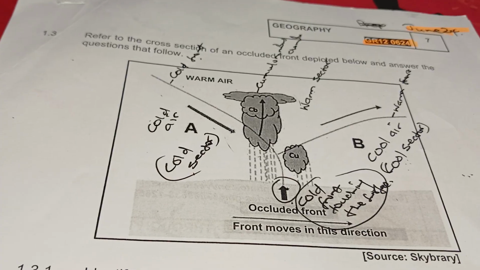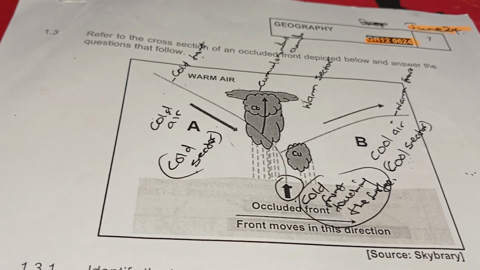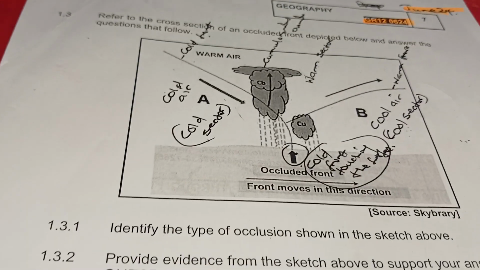What else do we have? The cold front will undercut the warm front. Of course, we're looking at all those things. So this is what you need to know as far as the diagram is concerned. So let's go through the questions now.